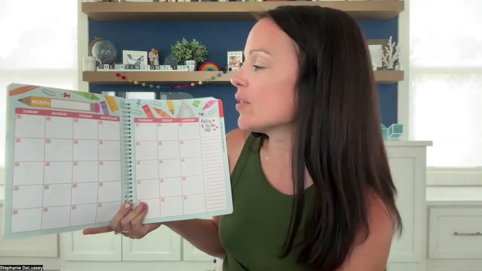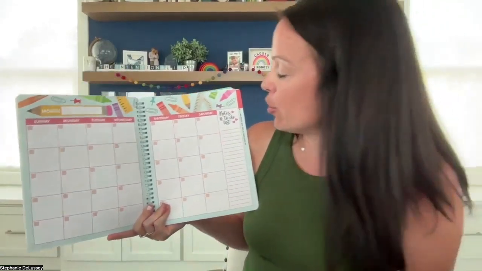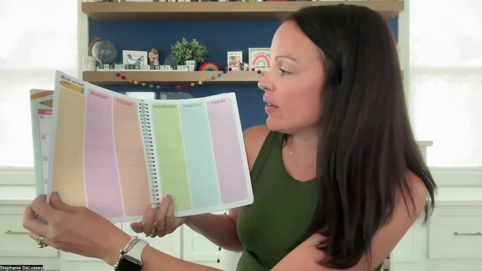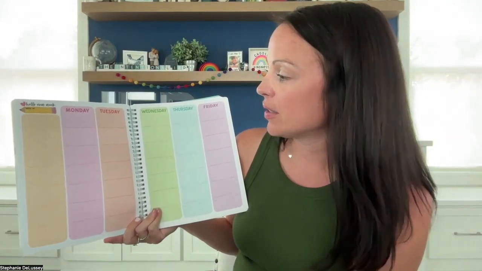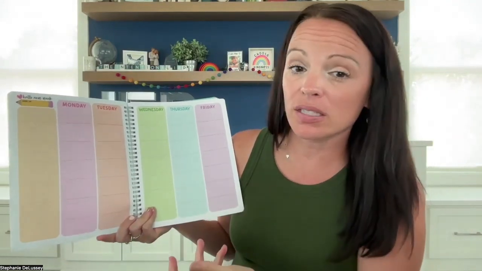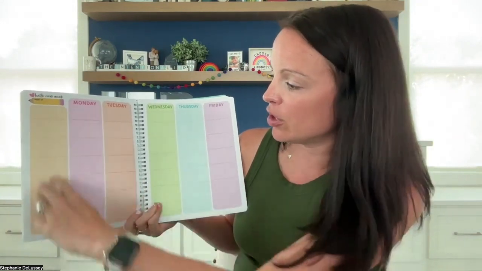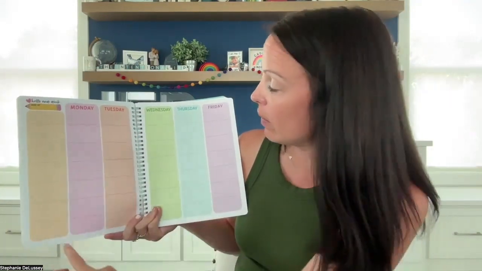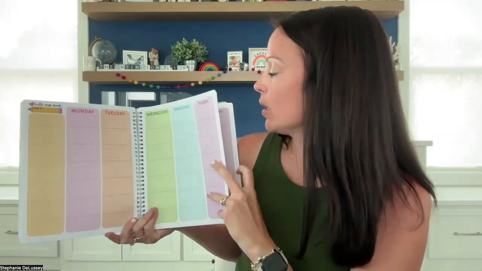I think this would be more suited for an elementary school classroom than a middle or high school, but here's your calendar just based off of the looks of it. Here are your days of the week. So you have 7 blocks for each day where you could lesson plan, plus you have your extra column here. Again, no Saturday, Sunday. So I do like that because I don't personally use Saturday and Sunday in a lesson planner. But then it goes through all of them with all of the months.